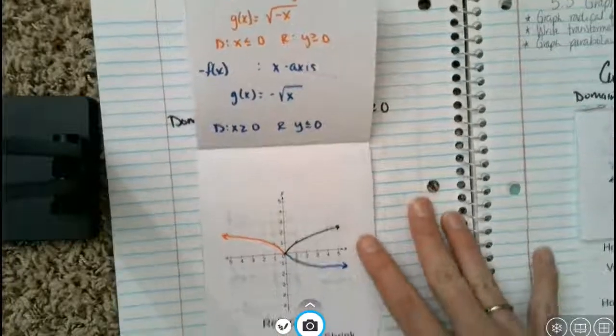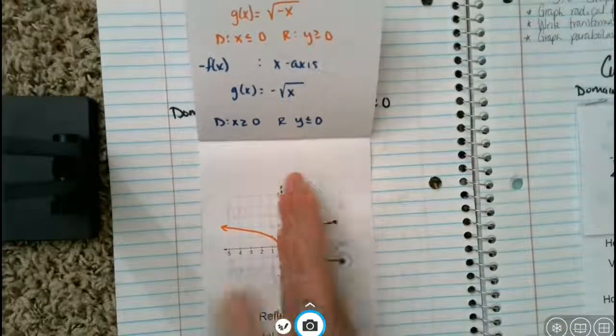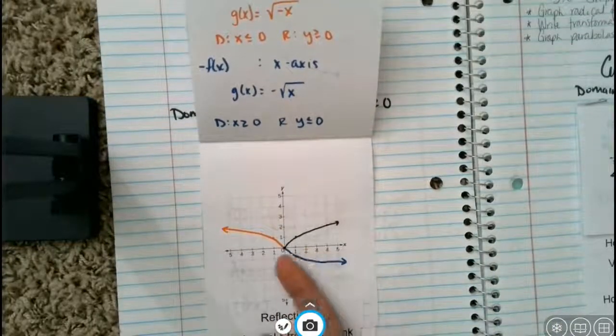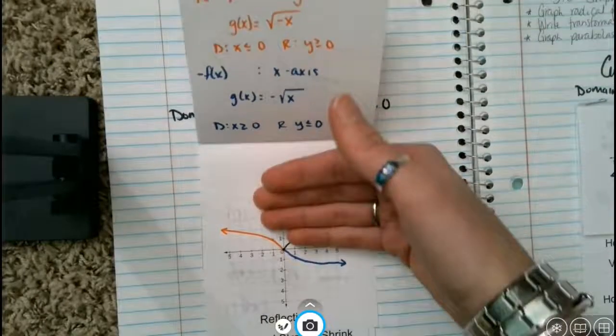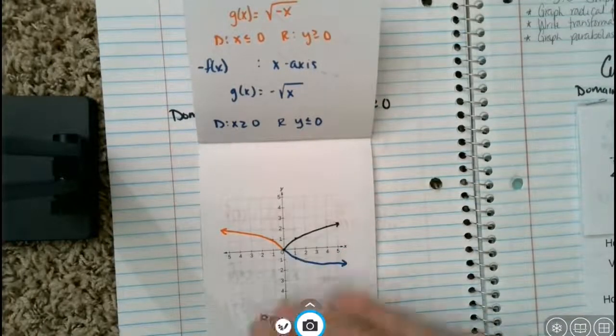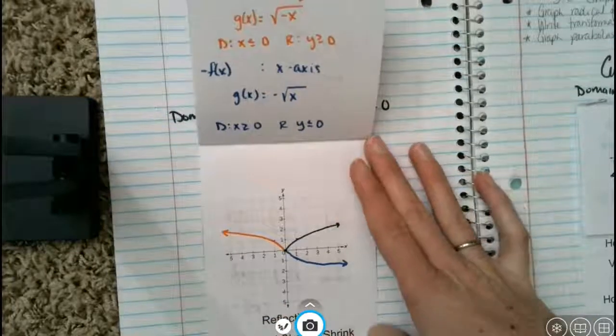So here we can see that the reflection over the y-axis changes my domain. My domain is now the little teeny numbers, so it's less than 0. Flipping it over my x-axis changes my range. So we can see some examples there.